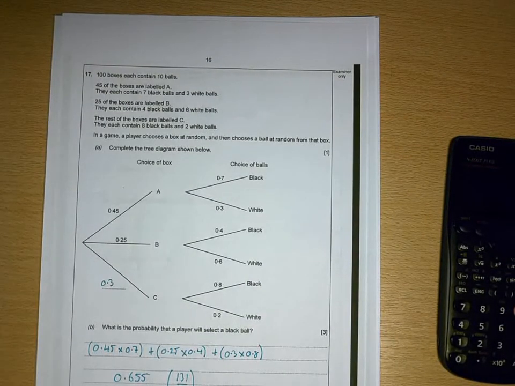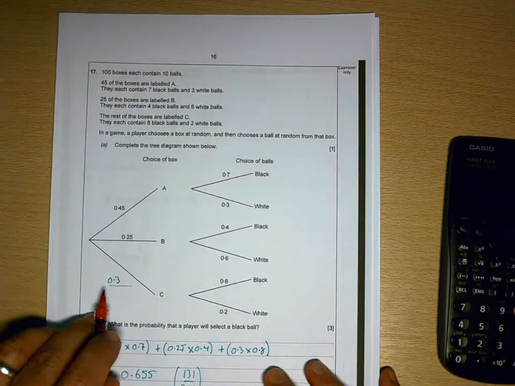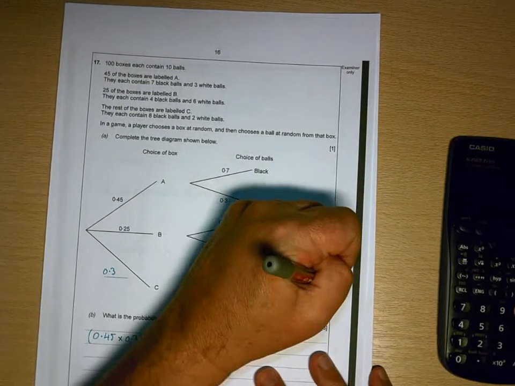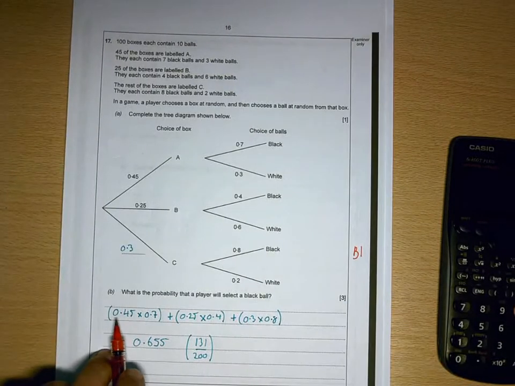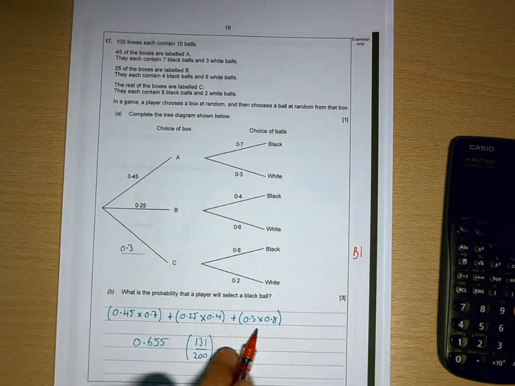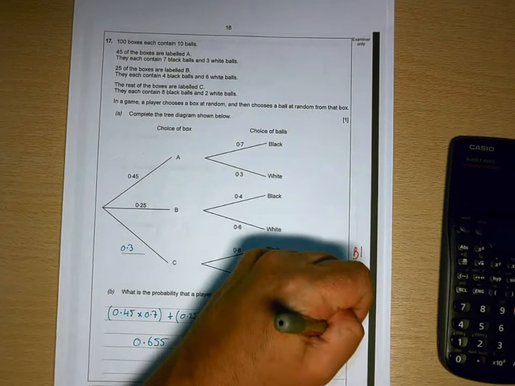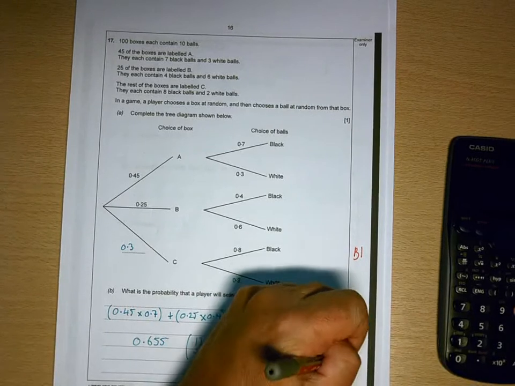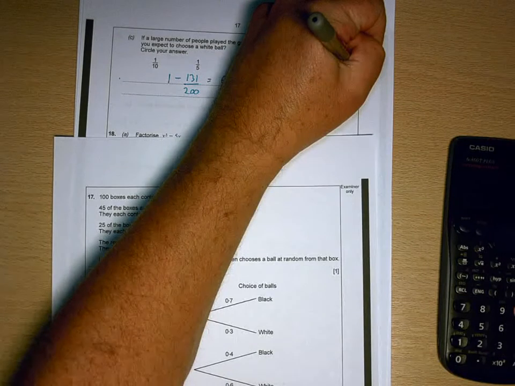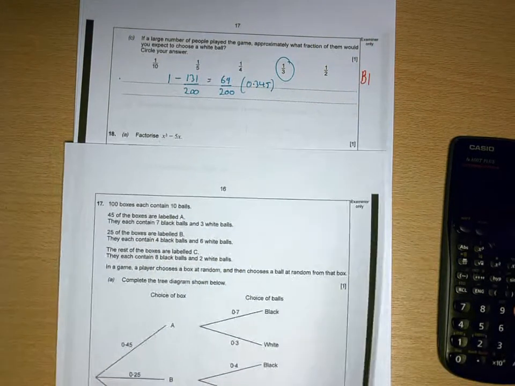So the marks for that: 1 mark for the 0.3, 1 mark for any one of those multiplying, 1 mark for the method of adding them, 1 mark for the answer, and 1 mark for the value of the third.